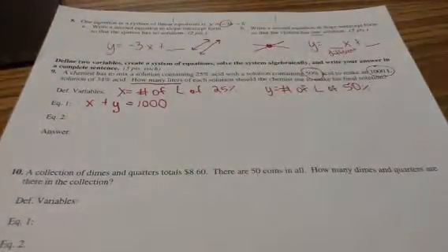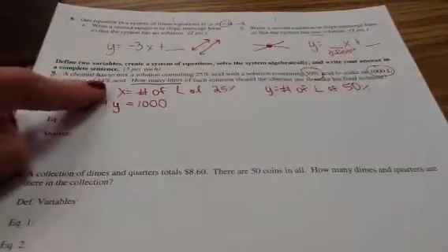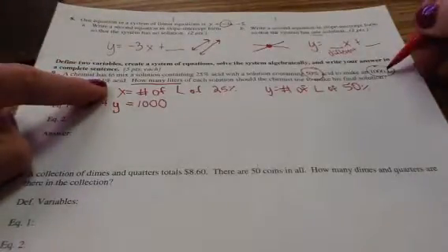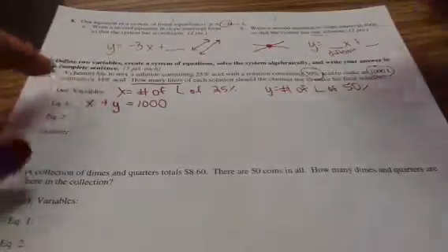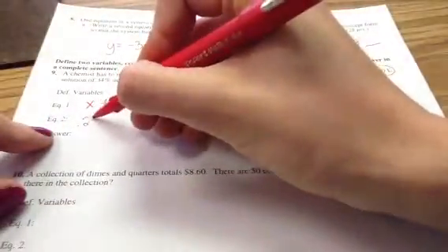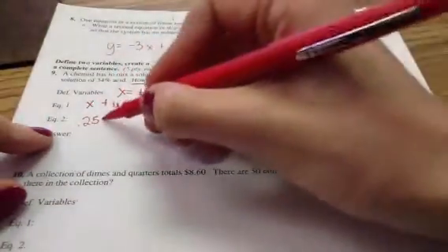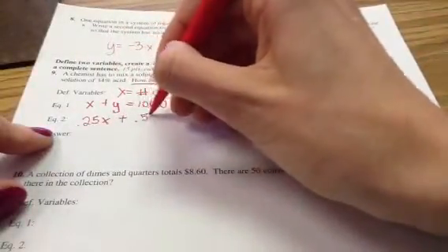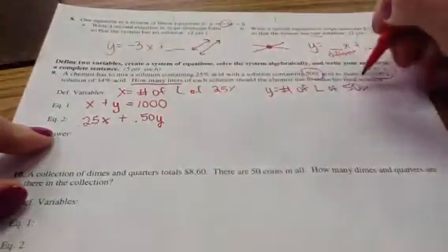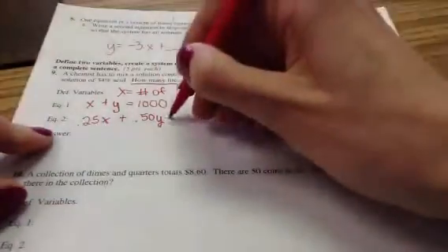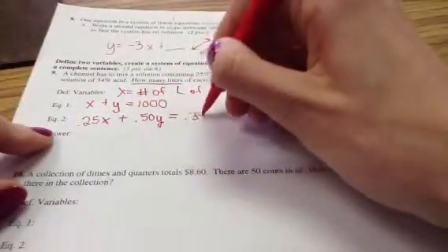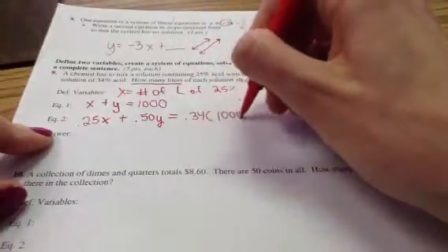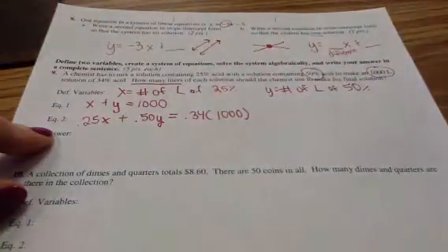The other equation deals with the percentage of acid. So if there's 34% acid in 1,000 liters, that comes from 25% of the liters of the 25% solution, and then 50% of the liters of the 50% solution are acid, and you're going to end up with 34% of the 1,000 liters being acid.